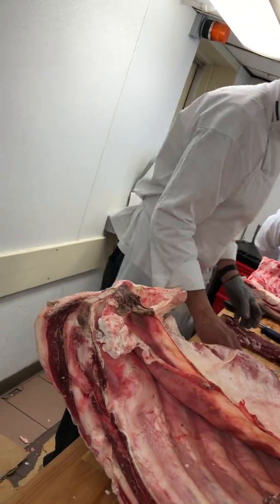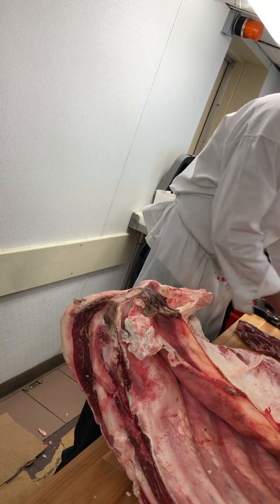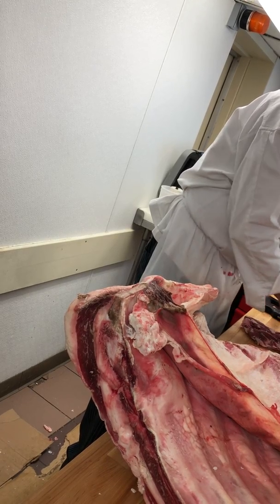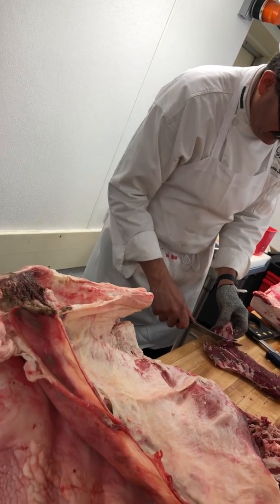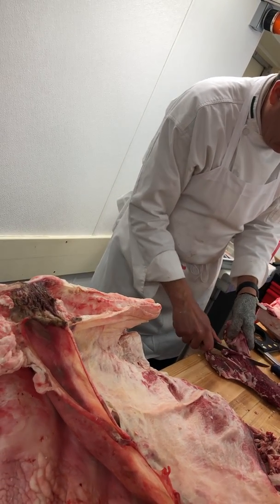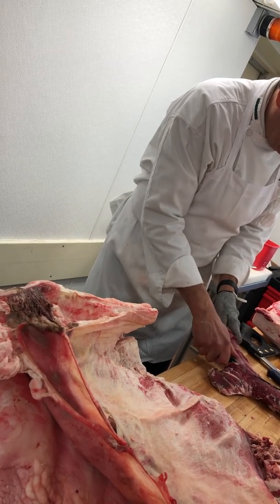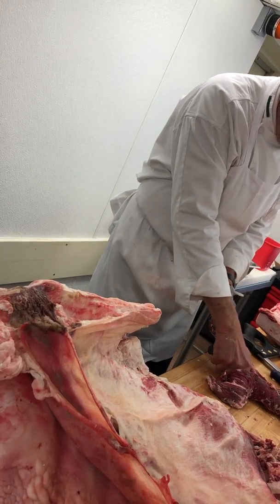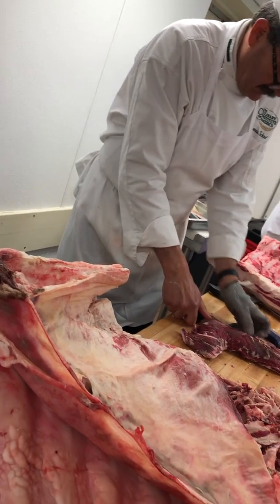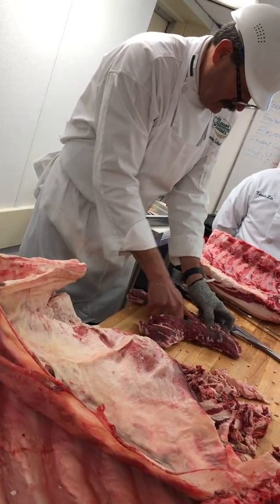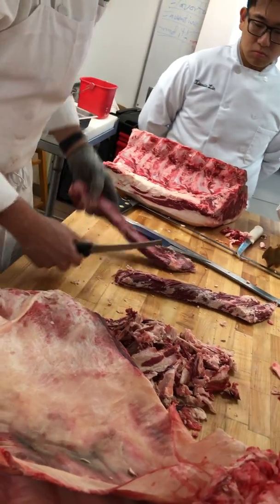So to clean a hanger, you have to trim off the outside. Then you go down this collagen band like this. Carefully. That's one side. And then here's the other side.